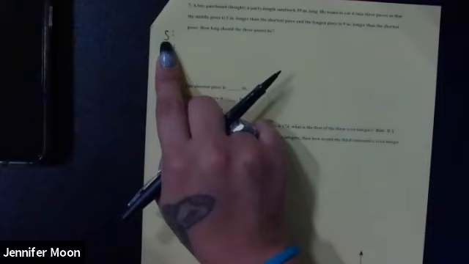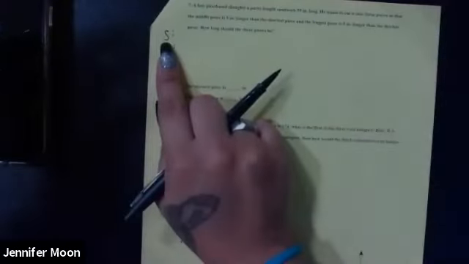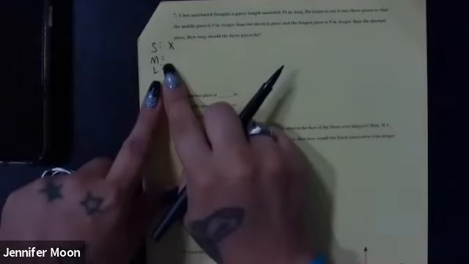What is the piece they didn't tell me anything about? The shortest. They told me the middle is bigger than the shortest, and that the longest is bigger than the shortest. But I don't know anything about the shortest. So that's my unknown. That's my X. Now that I was able to figure out which one I don't know anything about, go back and read and you can fill in the different expressions for all the different pieces.